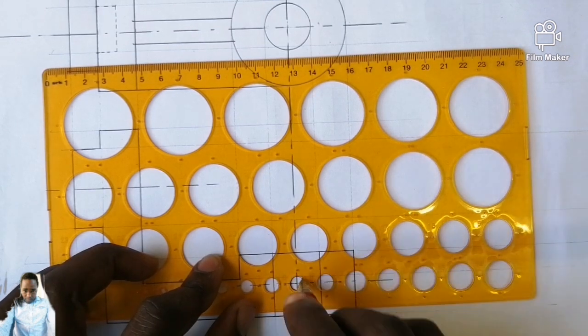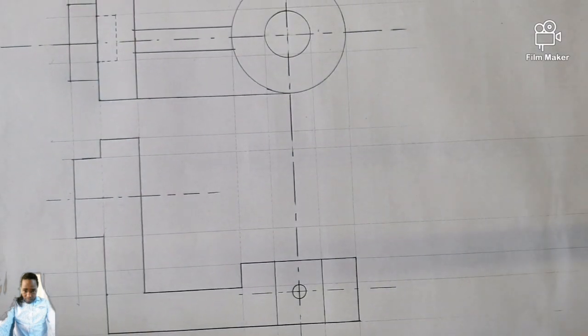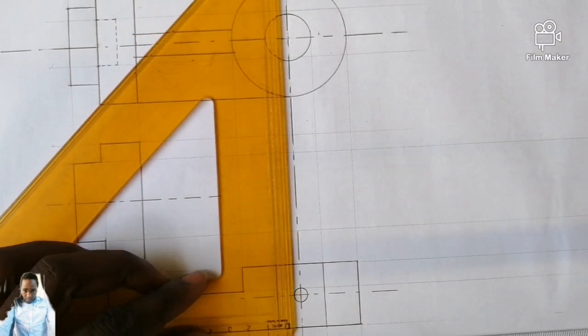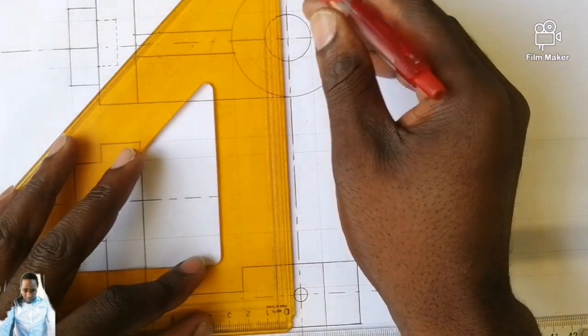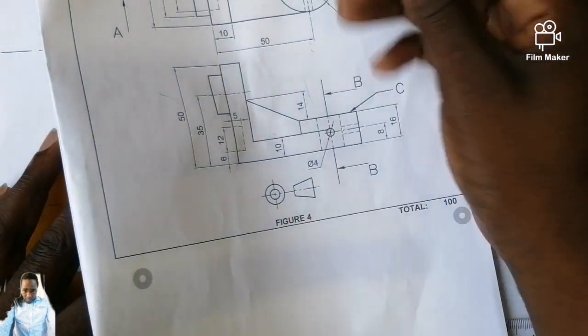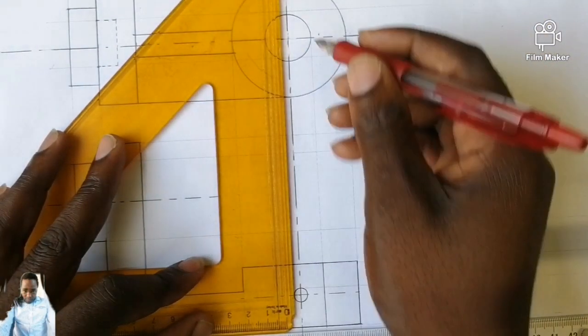So there it is. You understand? So now you can take these circumferences of this diameter 8 up, so that you have these hidden details. This one, have these ones, have this one. Understand?